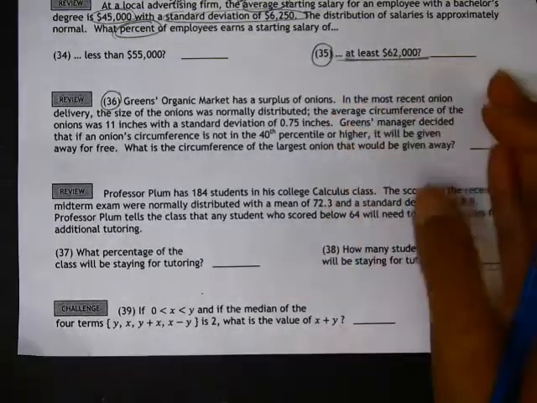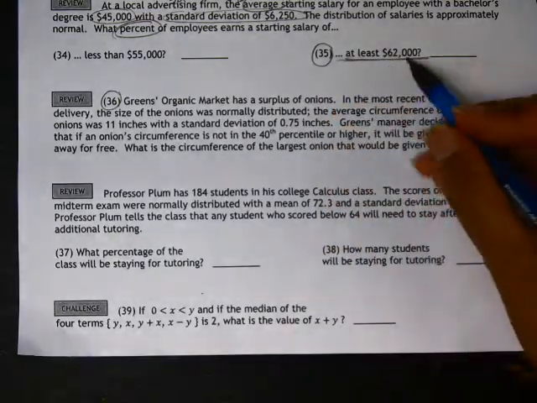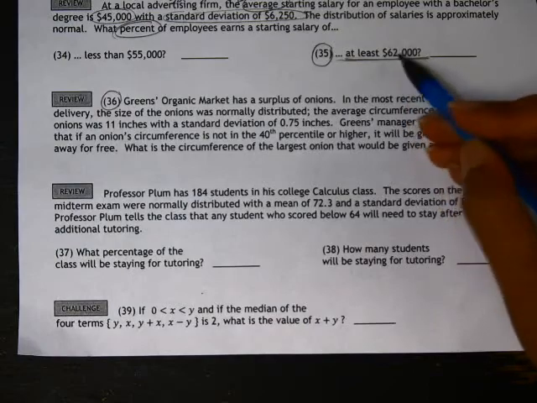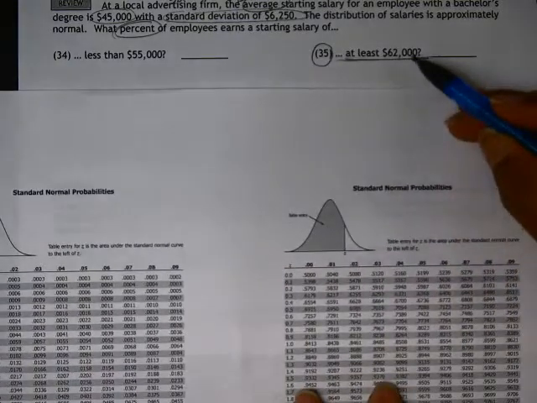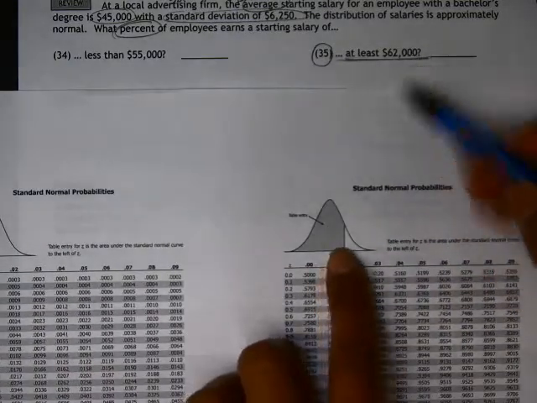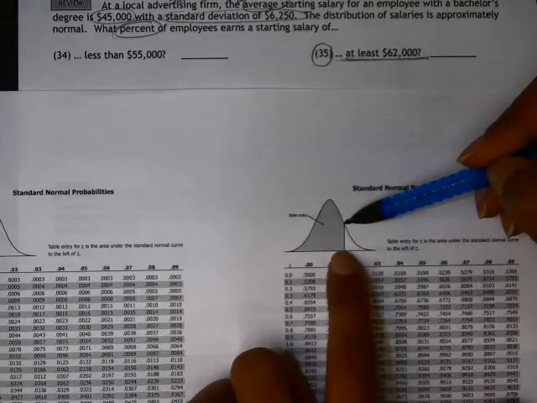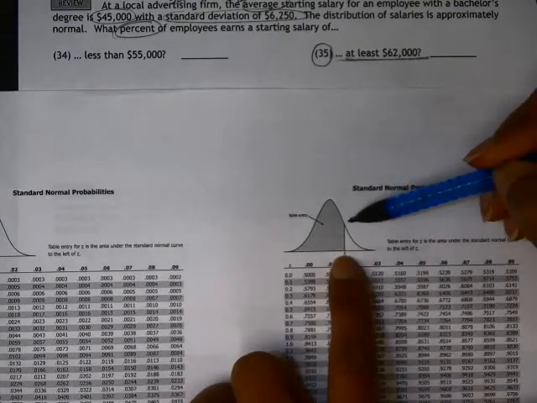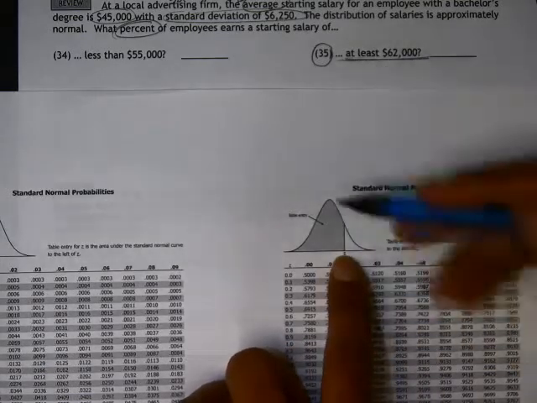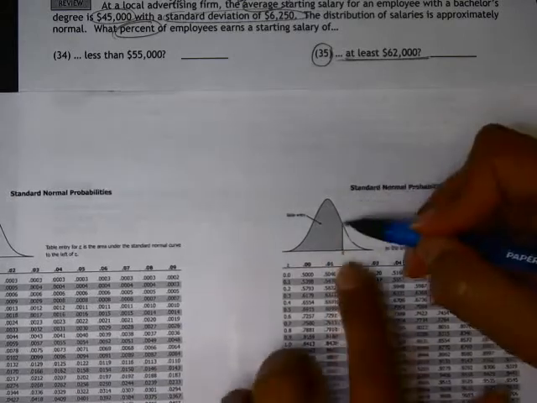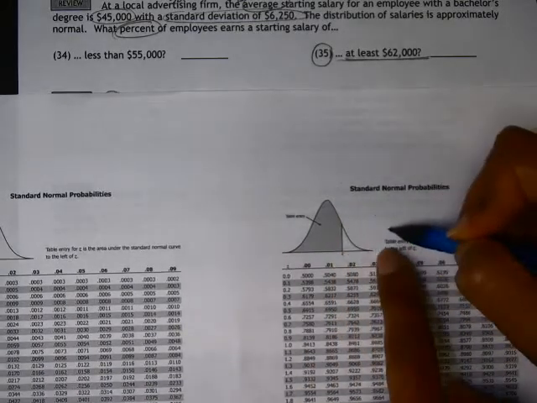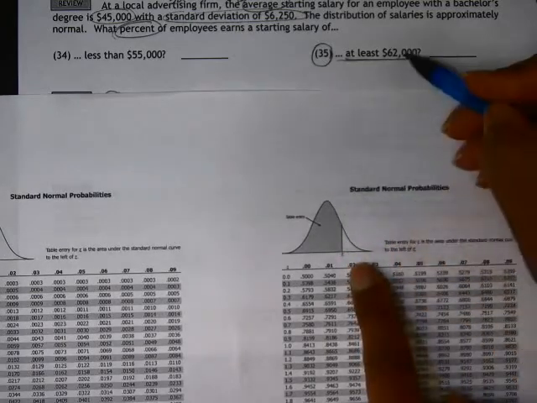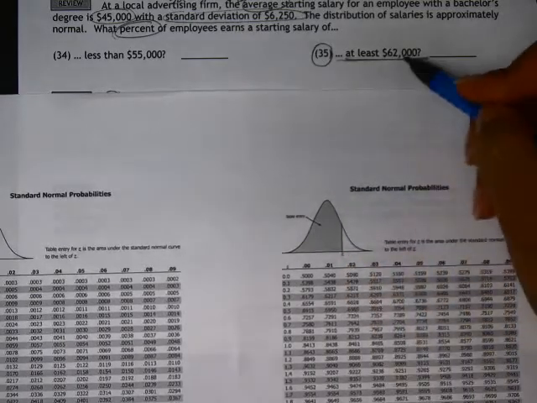First thing we want to do is look at this value, the $62,000, and what we're being asked is, if you're looking at the normal model, what percentage of employees earn $62,000 or more? That's what the at least is referring to. So before I can figure out the percentage that earns $62,000 or more, I need to figure out what that z-score would be that goes with $62,000.